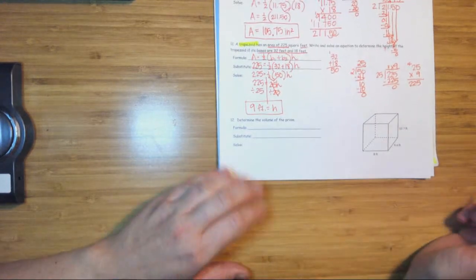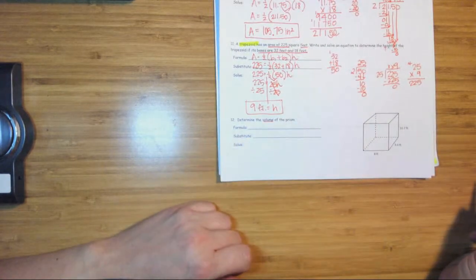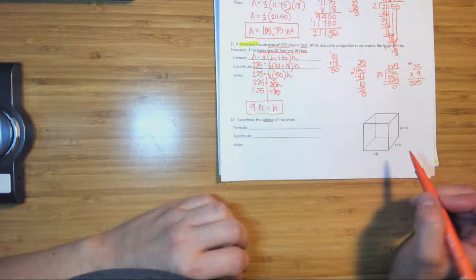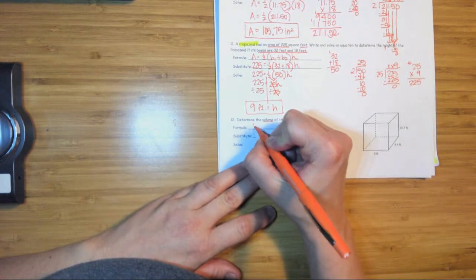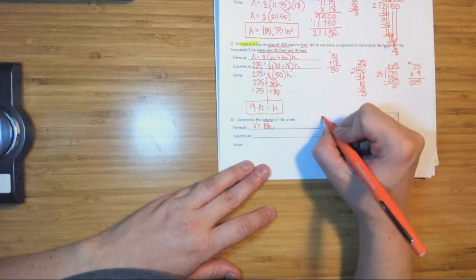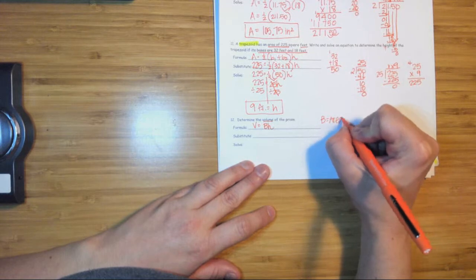Number 12, determine the volume of the prism. Okay, so this is a rectangular prism. The formula for volume of a prism is big B times H, where big B stands for area of the base.